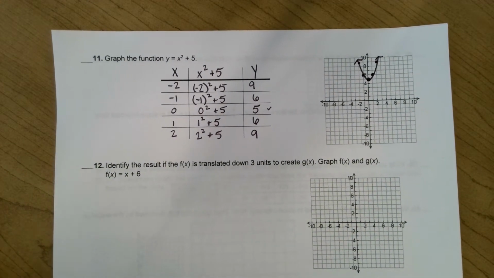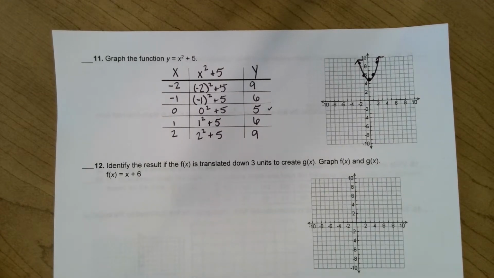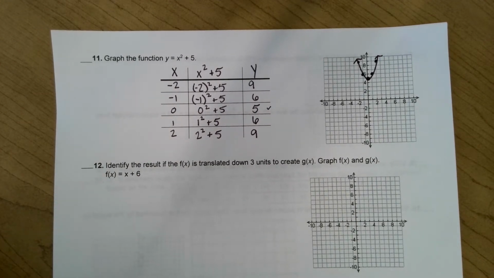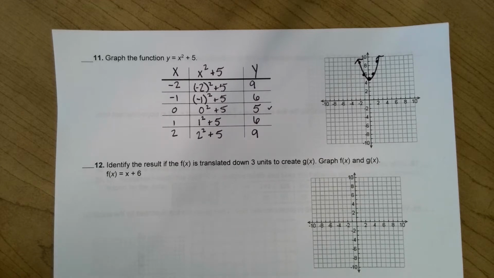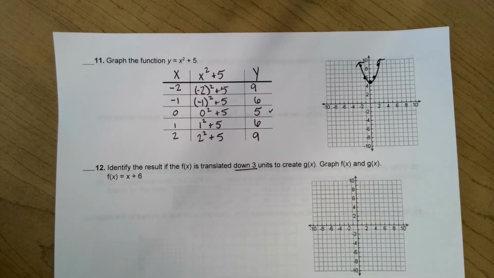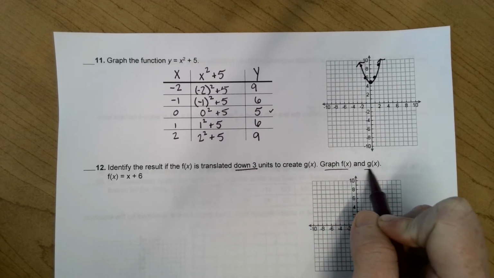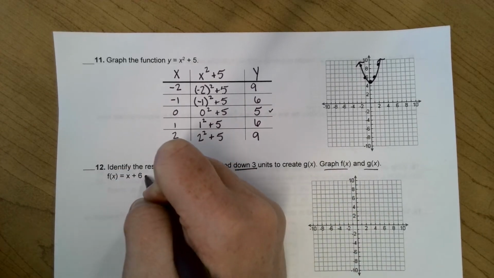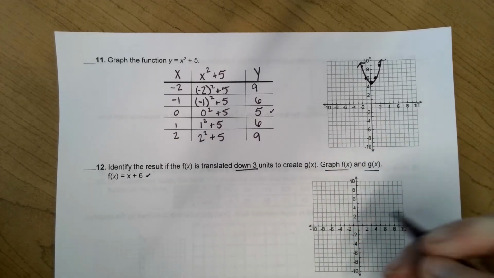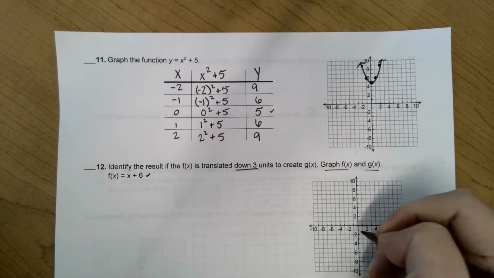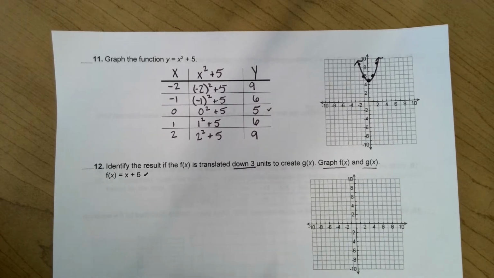All right. Number 12 says, identify the result if f of x is translated down 3 units to create g of x. Then graph f of x and g of x. So we'll do f of x in purple. So f of x equals x plus 6. So we could do our table of values.